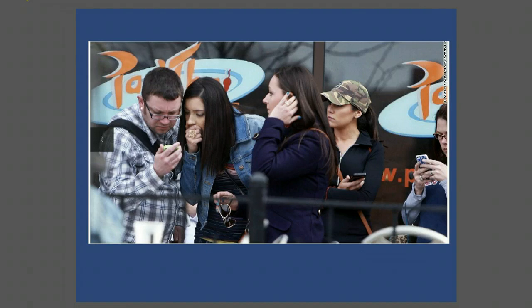So NPR stats indicate overlap across their platforms. 12% of the on-air audience use npr.org. 18% of the npr.org users listened to on-air in the past week. 66% of podcasters listened to NPR on the air in the past week.